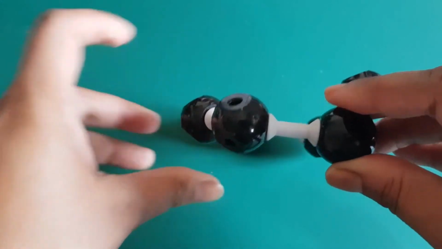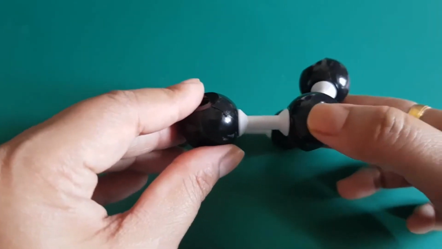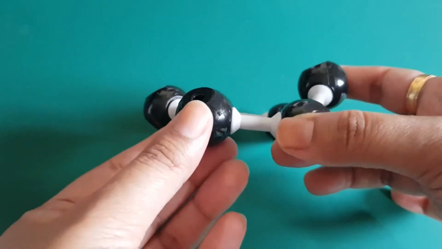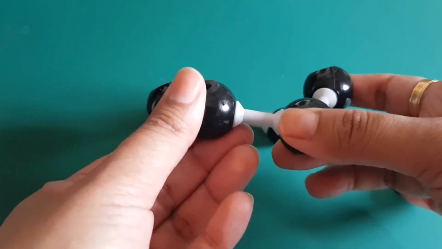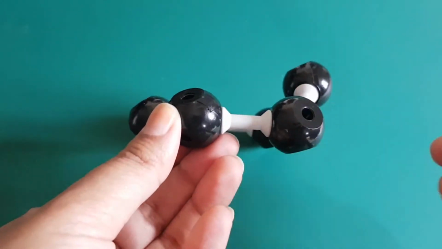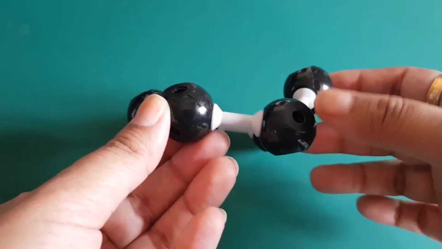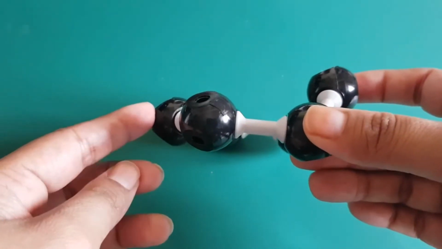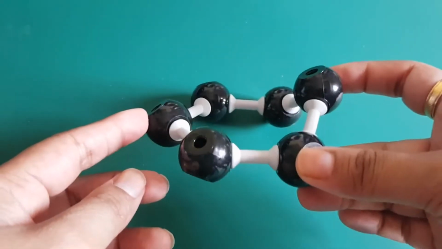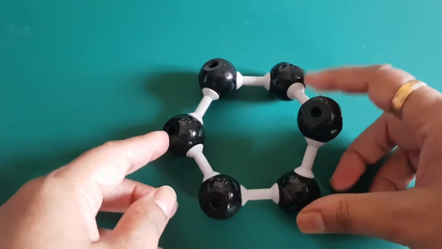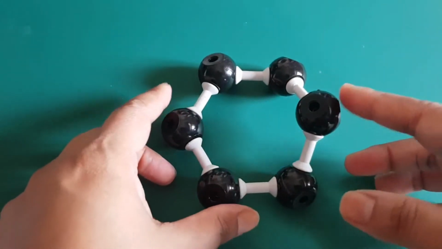This is again the half chair conformation. As you can see, previously we have seen this conformation in our first rotation while we were moving up this side. This is again a half chair conformation with 5 carbon atoms on plane and the 6th one non-planar.